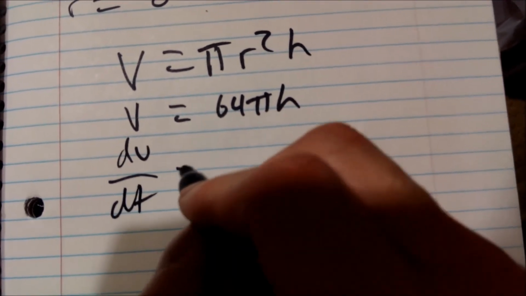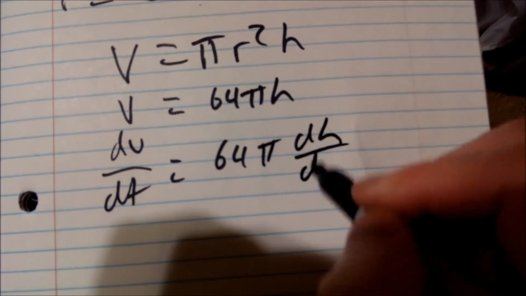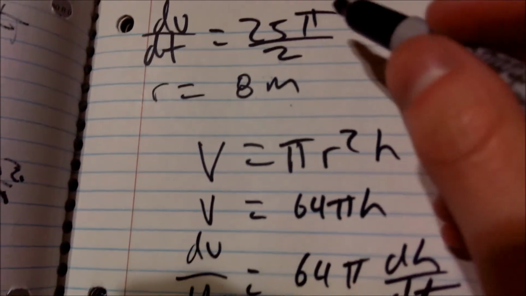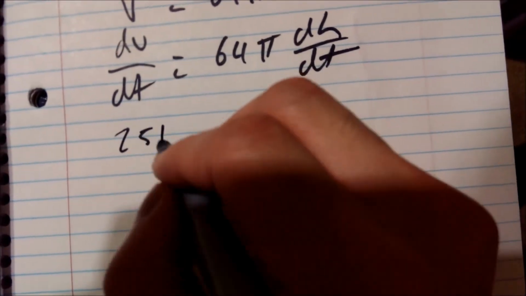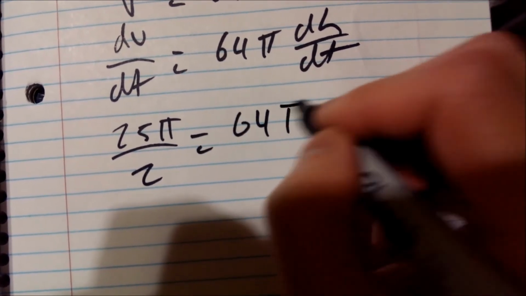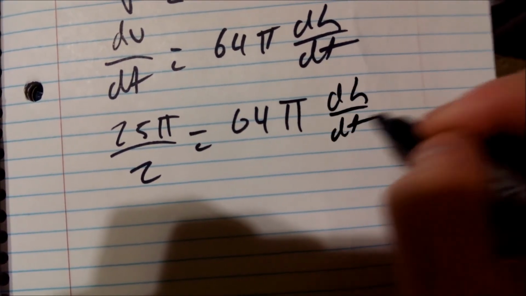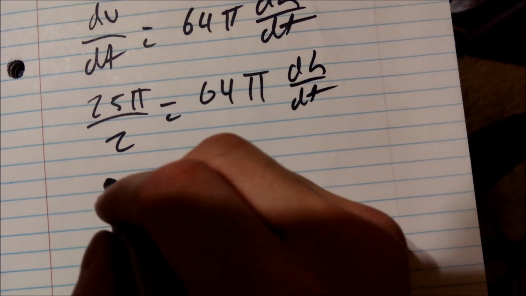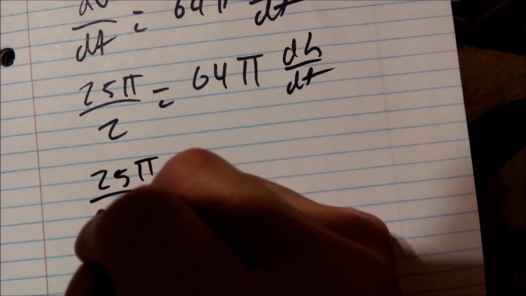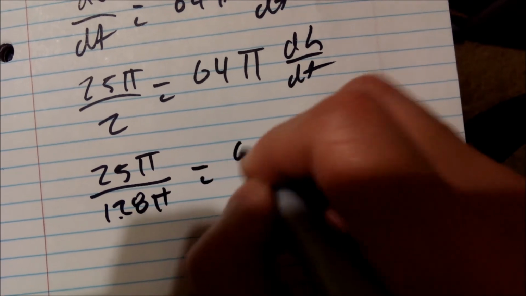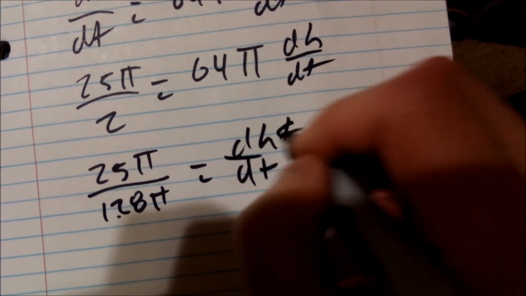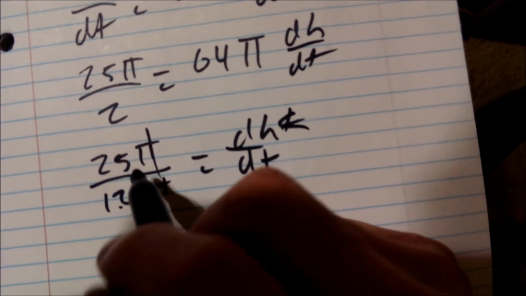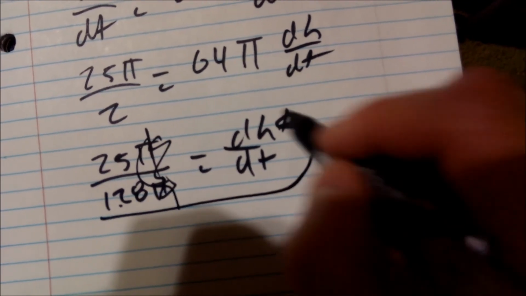So dV/dt equals 64 pi dH/dt, and once again we just found this value, the dV/dt, and that's equal to 25 pi over 2. 25 pi over 2 equals 64 pi dH/dt. And just solve for dH/dt, and that's as easy as dividing. So 25 pi over 128 pi equals dH/dt. And the pi's will cancel, and I don't think anything else goes away. So this is our answer.